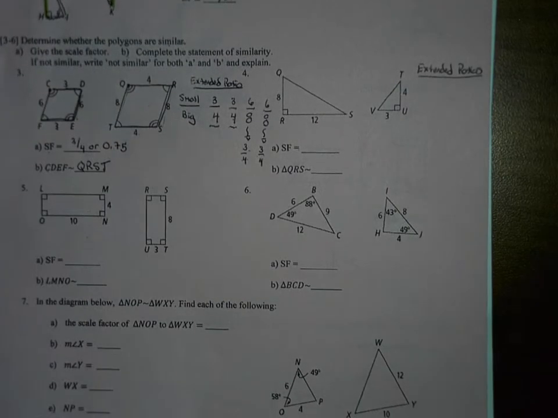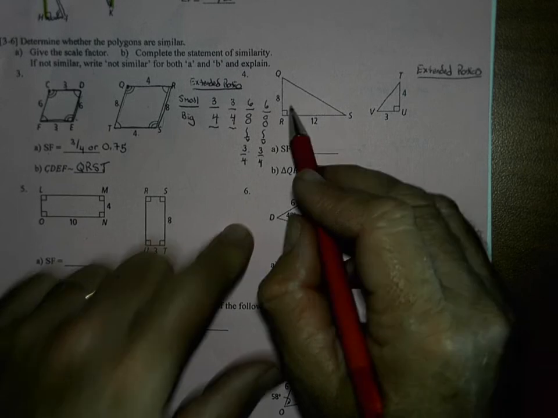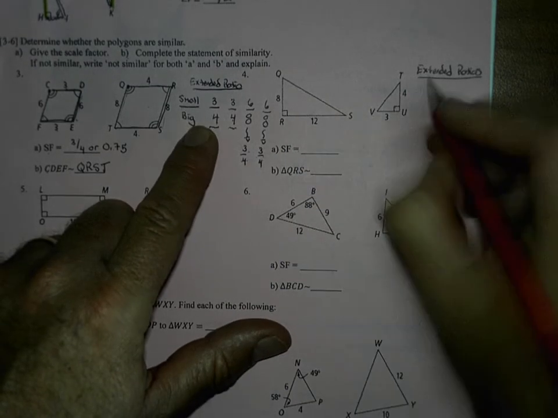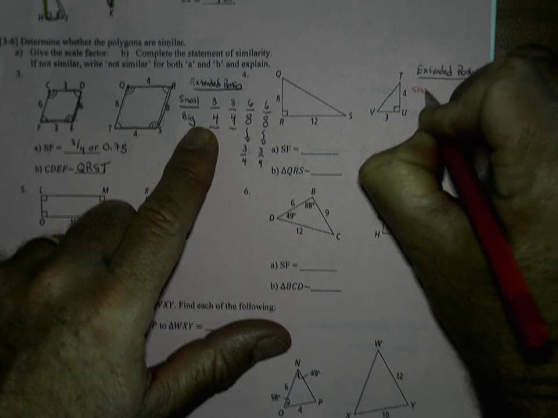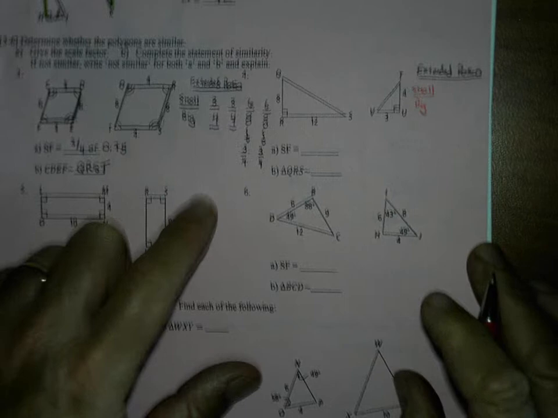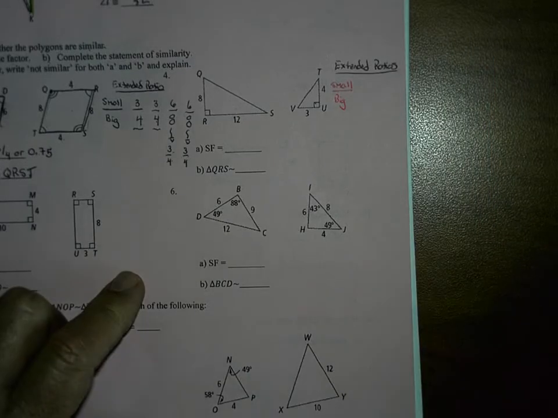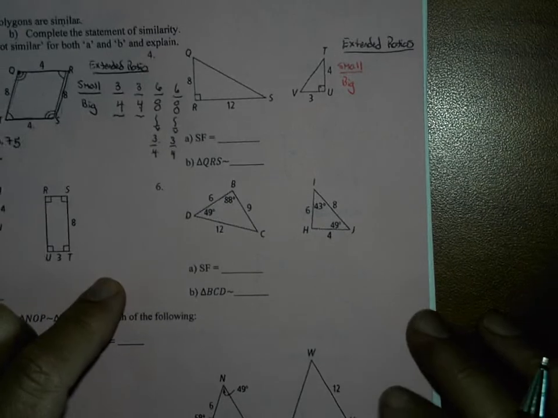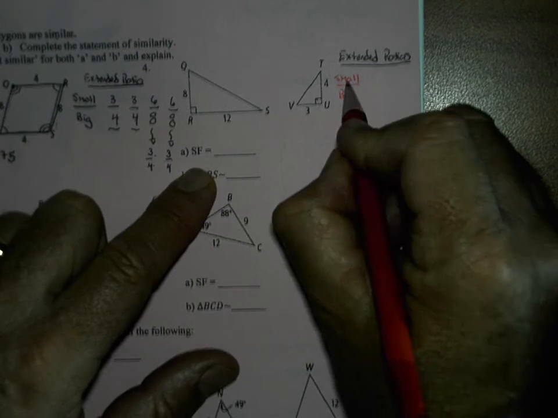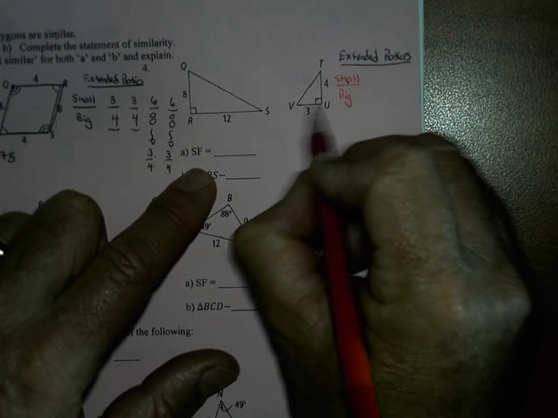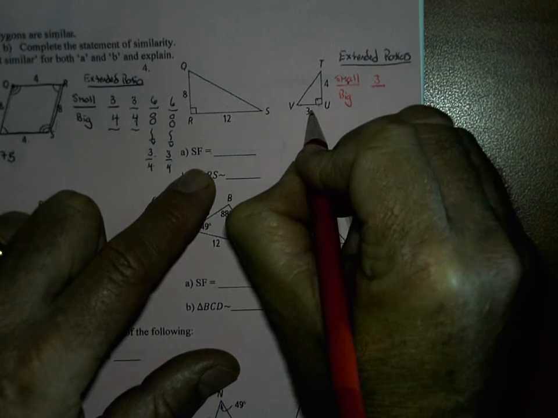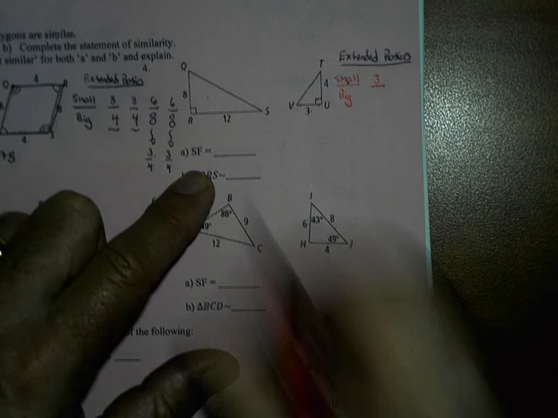Okay, so let's take a look at the extended ratios. When I write the extended ratios, I'm going to write the small shape as the numerator and the big shape as the denominator. So I'm always going to write my ratios with the small shape's values on the numerator and the big shape's values on the denominator. Let me zoom in a little bit so it's easier for you to see if you're playing at home. Okay, so let's pick a side from the small shape. Let's pick this bottom side, V to U, which is 3. So what corresponds with 3 over here in the big shape?